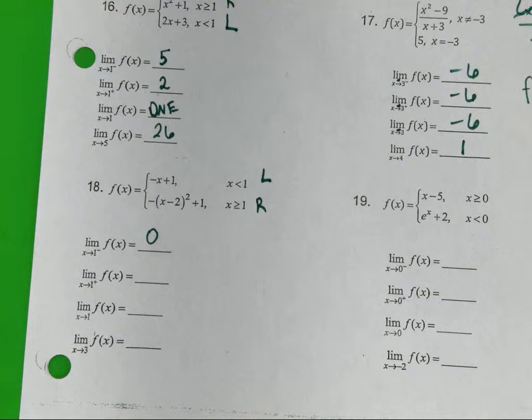Do you see that? Wouldn't the negatives cancel out? -1. I just did -1 plus 1 is 0. No, that's not a negative sign, buddy. That's telling you what direction from the left.